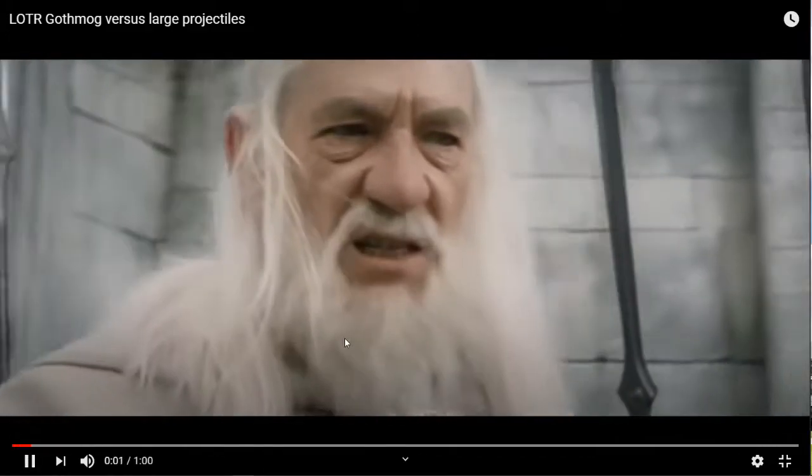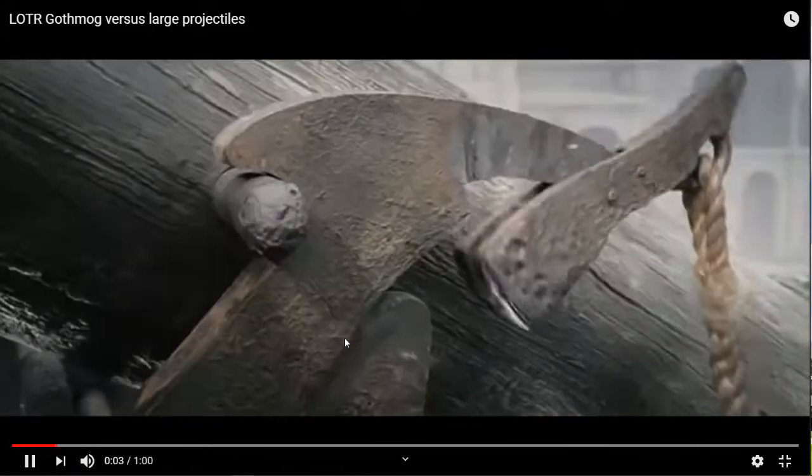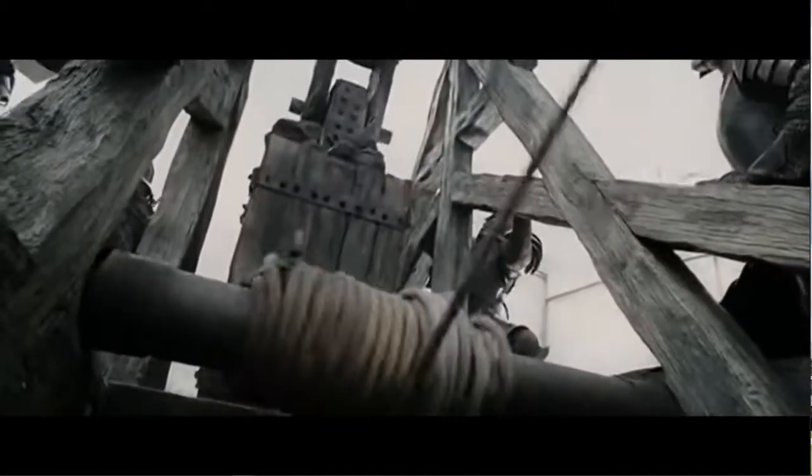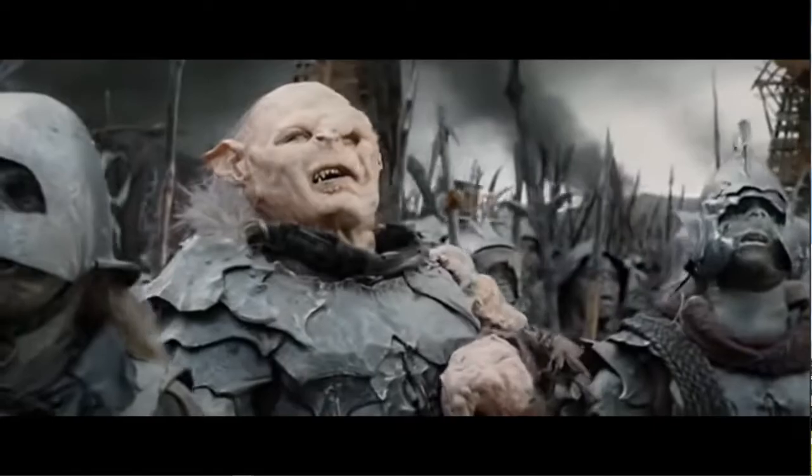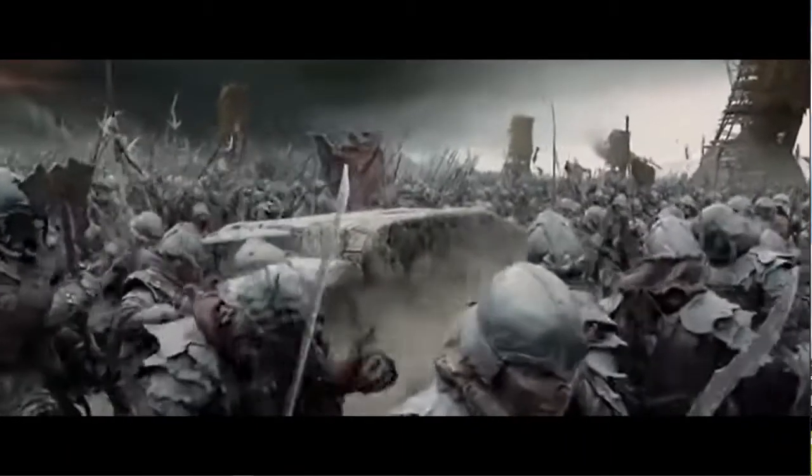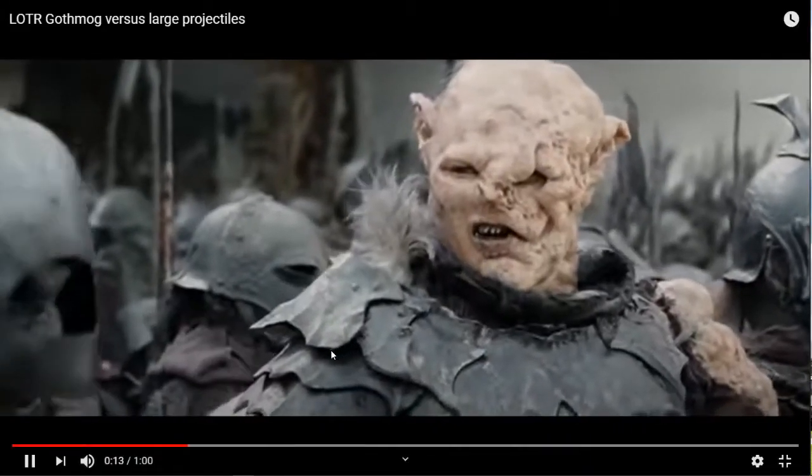Send these foul beasts into the abyss! Stay where you are.